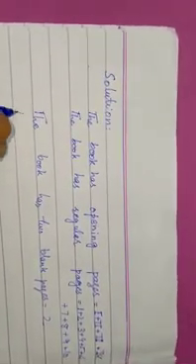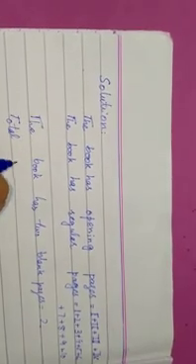Now we will count the total pages of a book. We will write here total pages of a book equal to opening pages plus regular pages plus blank pages.